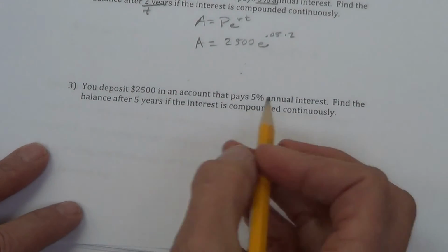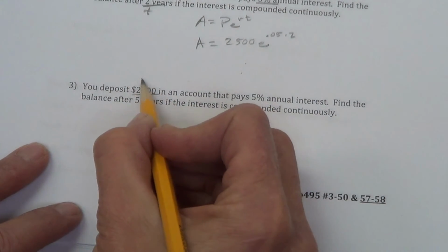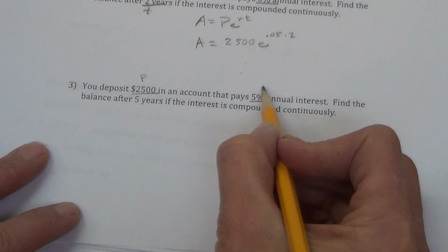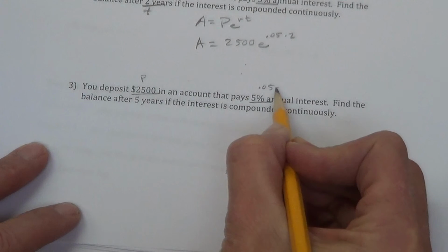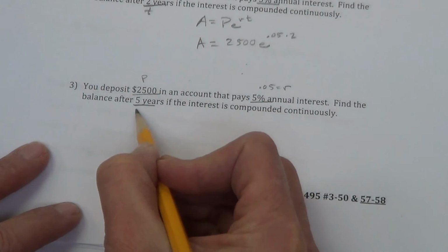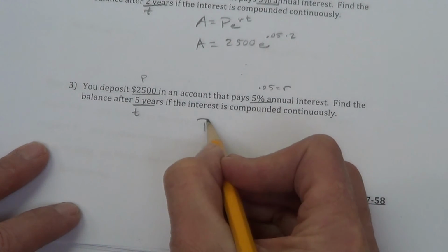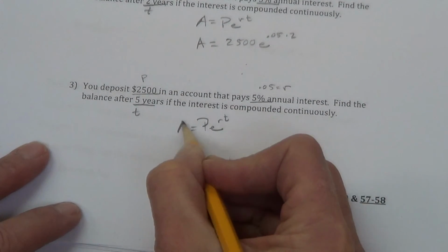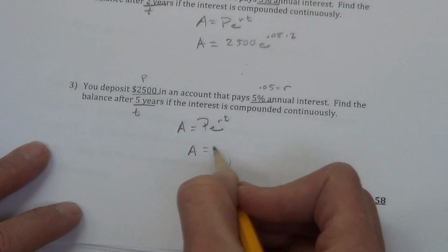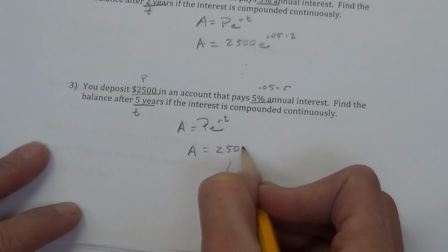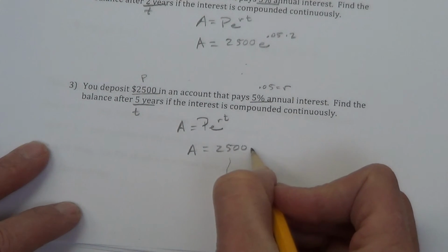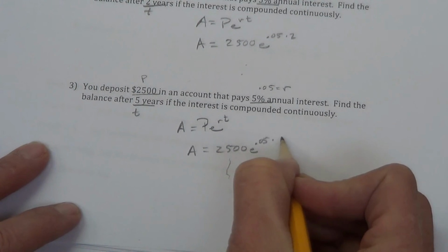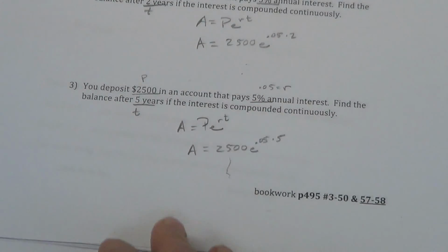Next one. We have a principal of 2,500 again. And we have the annual interest rate of 0.05, which is our R. But this time we changed the T to 5 years. So we have P e to the rt equals our A. And A equals the 2,500 e to the 0.05 times 5. Okay.